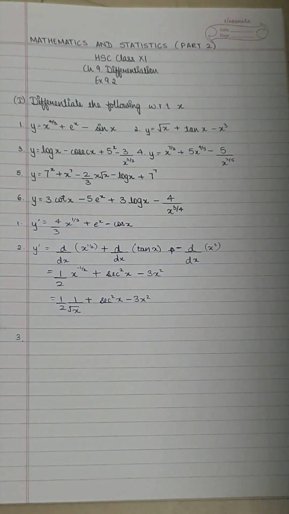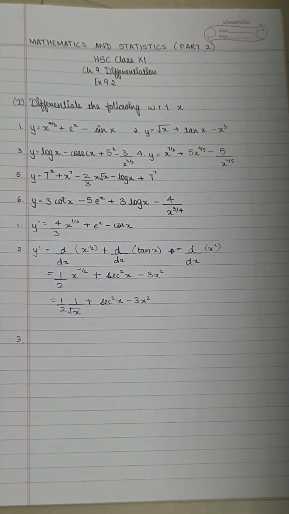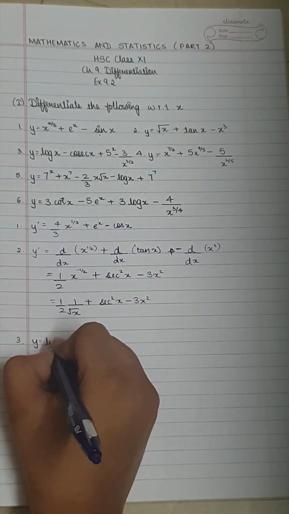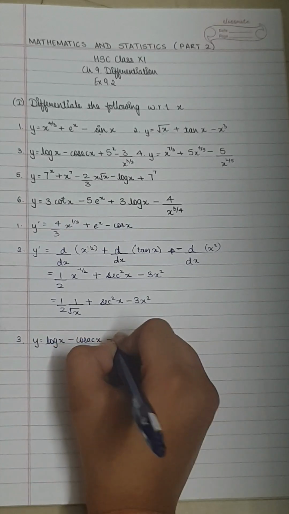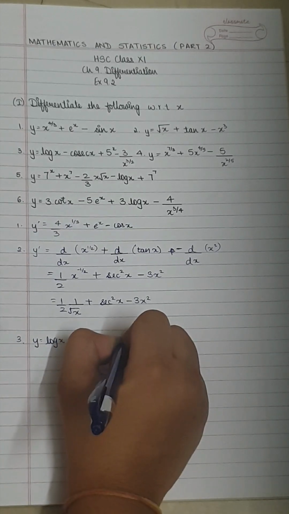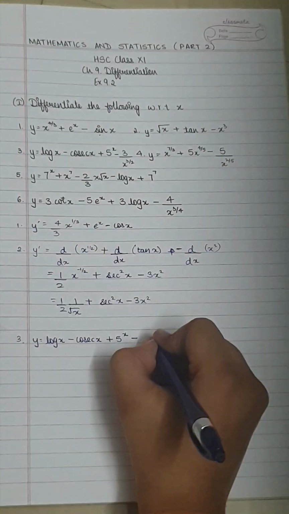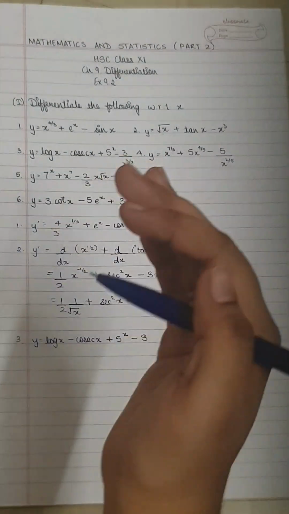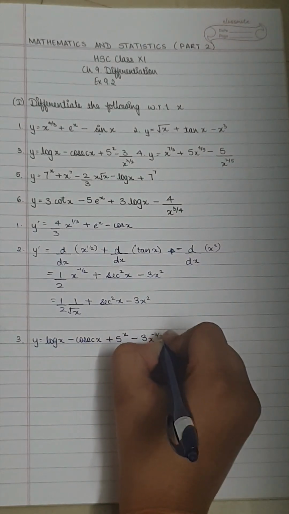Now it's very easy until here. Third one is also easy. You just need to know the differential of log x. But instead of directly jumping into it, why don't we simplify it into something that you'll understand, right? So you have y equals log x minus cosec x plus 5 raised to x, that's the form of a raised to x, minus 3 upon x to the power 3 by 2. Instead of writing x under it and getting confused, bring x to the numerator and make the power negative. So you have 3x to the power minus 3 by 2.